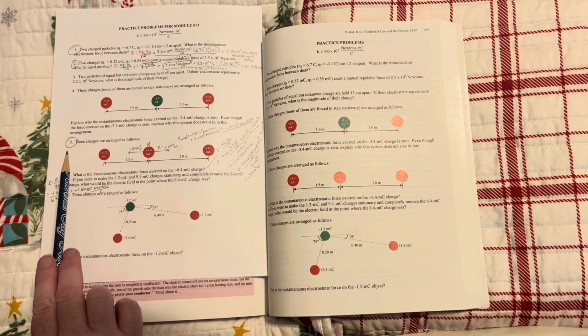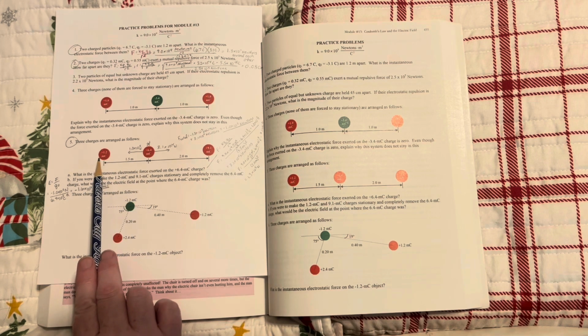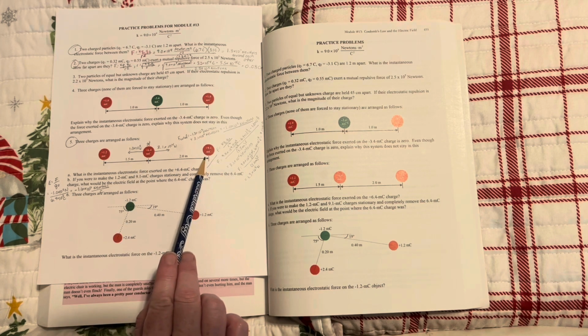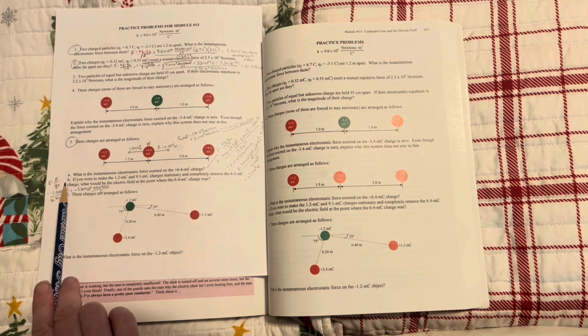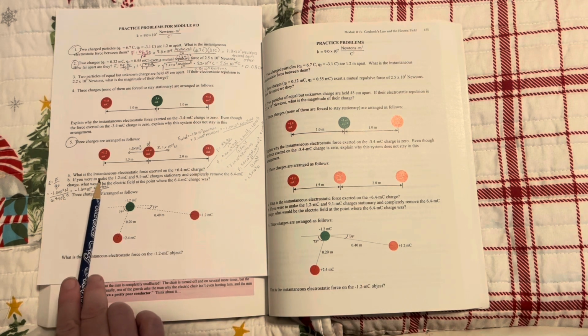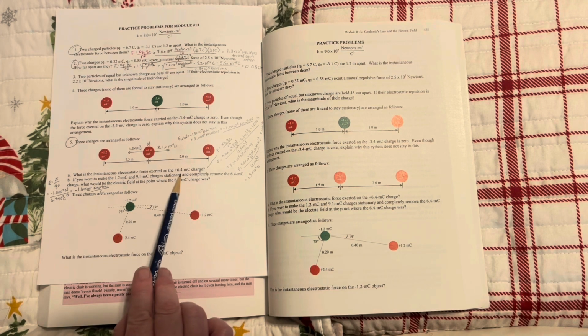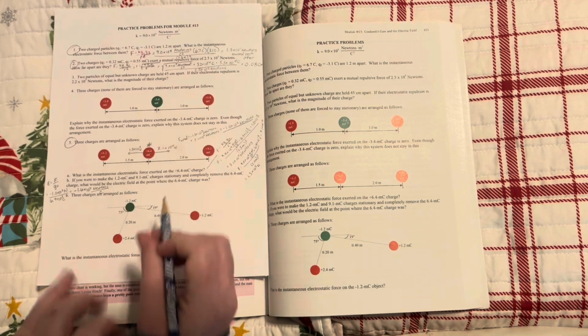Okay, I'm going to jump now to problem 5. It says 3 charges are arranged as follows in the diagram. And so I've got a charge here of plus 1.2 millicoulomb, a charge here of plus 6.4 millicoulomb, and a charge here of plus 9.1 millicoulomb. And it says A, what is the instantaneous electrostatic force exerted on the 6.4 millicoulomb charge? So I'm just looking at this one, which is why I have it starred right here.